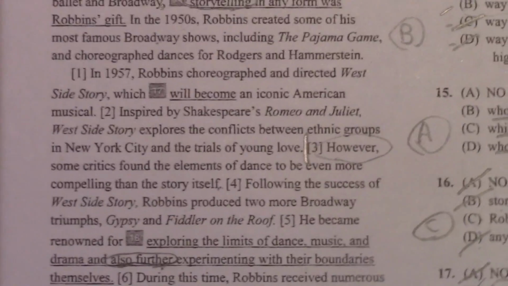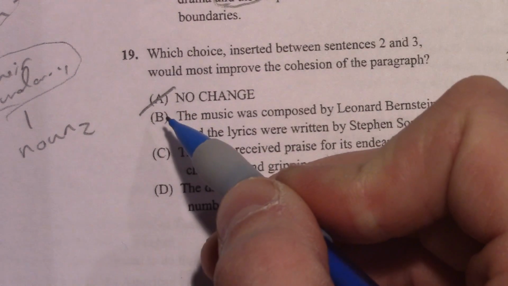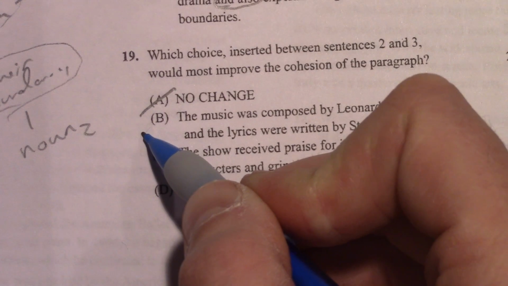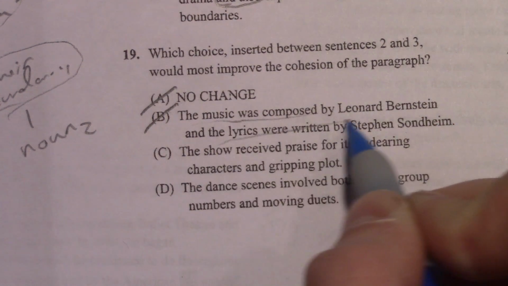And no sentence that attests to the necessity, quality, or fame of the lyrics and music. Strictly who wrote them, a simple fact. As such, we can go back to B here and cross it out. We don't see anything contradictory in sentence 1 or sentence 2 and the information presented in option B here.